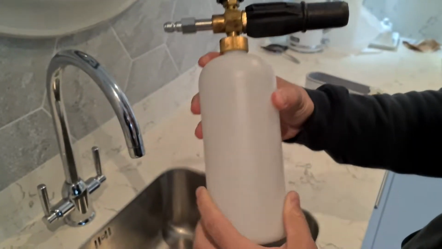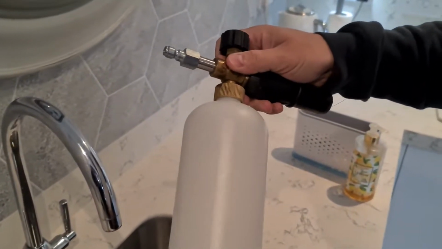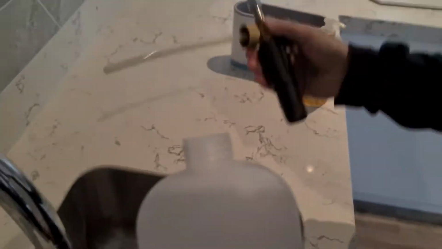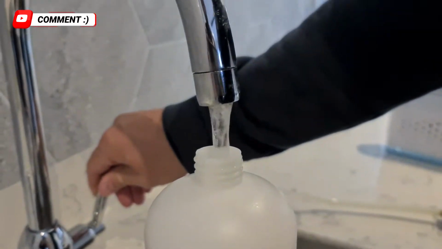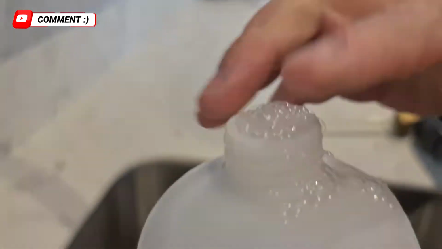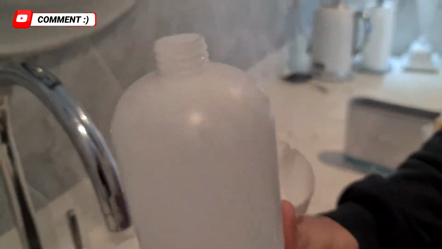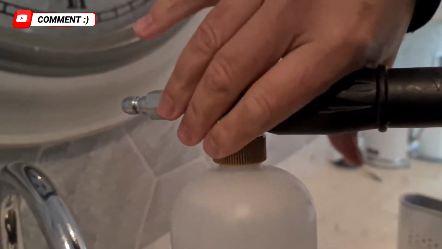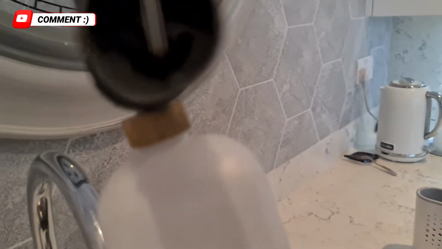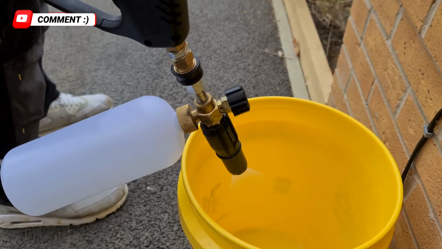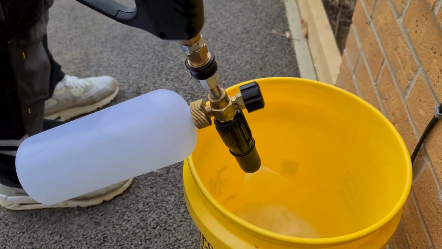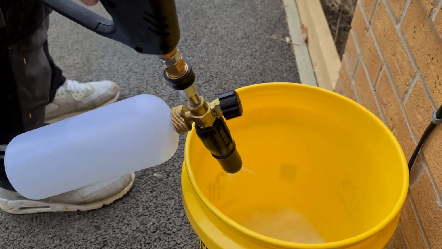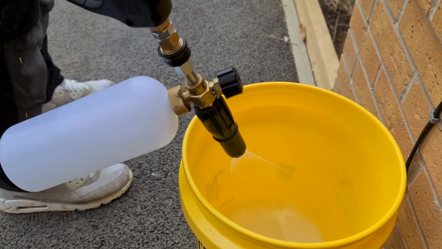Total volume relates to the total volume of water dispensed by your pressure washer when emptying a full snow foam cannon's reservoir. So we need to first fill the snow foam cannon's reservoir with only water up to the 1 litre mark. Next, we need to fill the bucket, continuing to fill the bucket until the snow foam cannon's reservoir is completely empty.